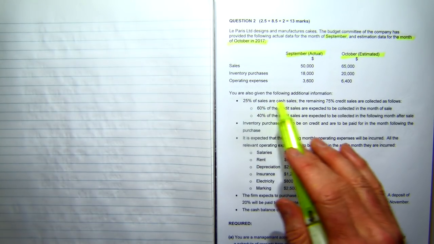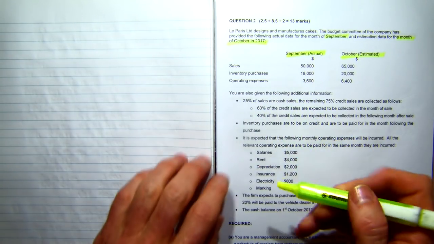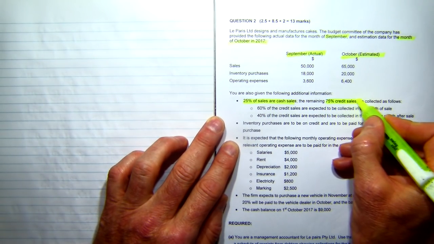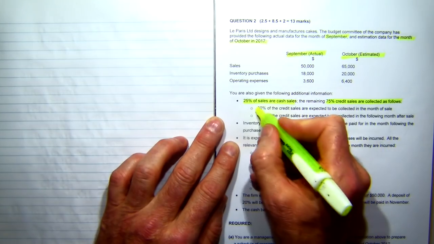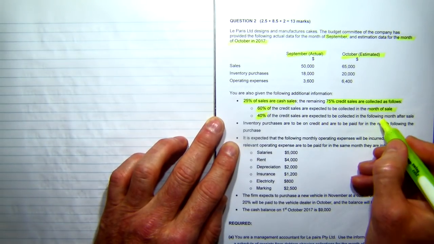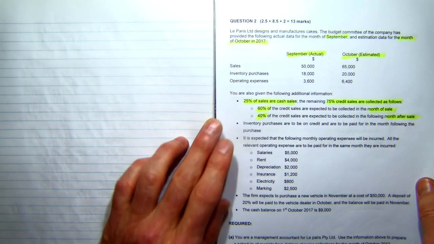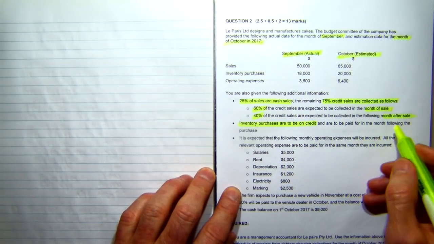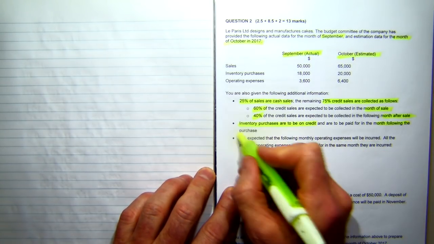They've also given us further information which says 25% of my sales are cash sales, 75% are collected as follows: 60% in the month of sale and 40% in the month after sale. That's pretty good going. Inventory purchases are on credit and are paid in the month following the purchase.